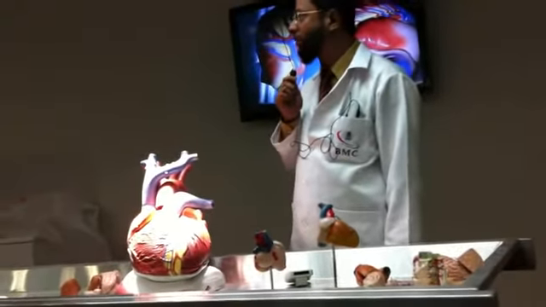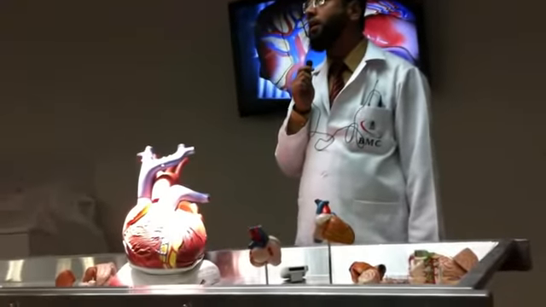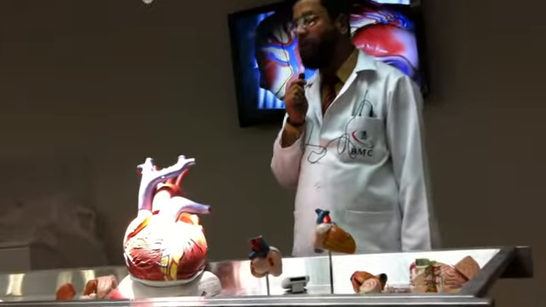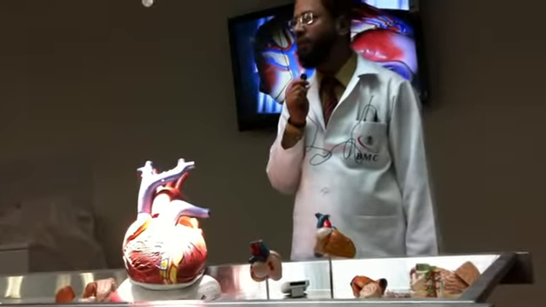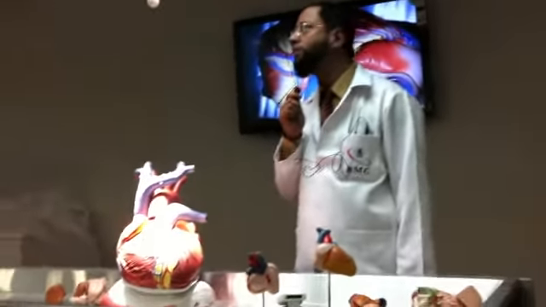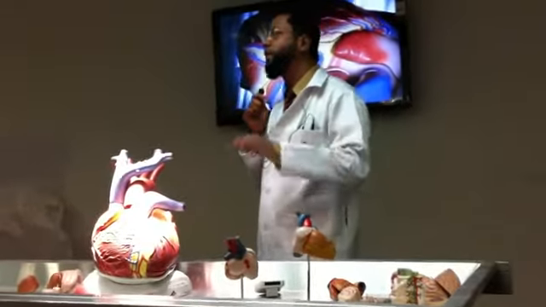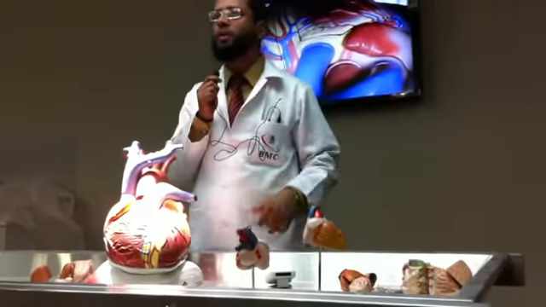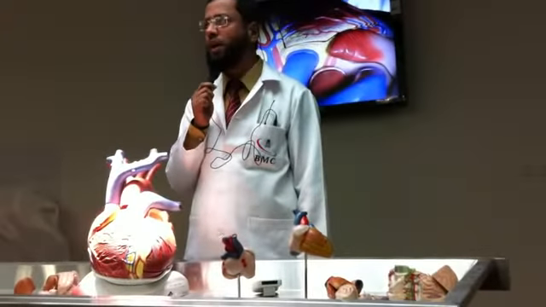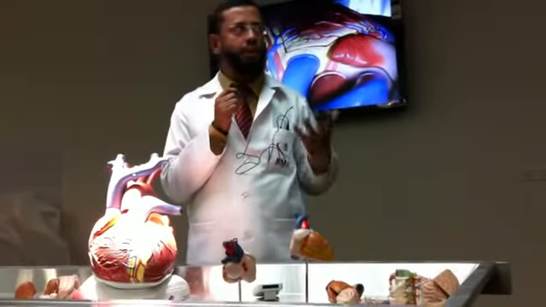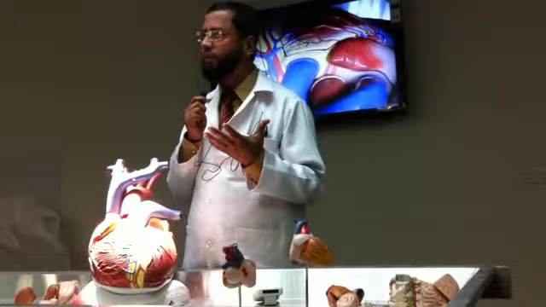Today we are going to start the very important vital organ present in the thoracic region. As you all know, we have covered the thoracic cage and the walls of the thoracic cavity, and now we are going to start the heart.